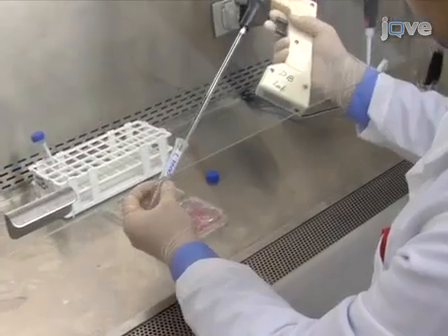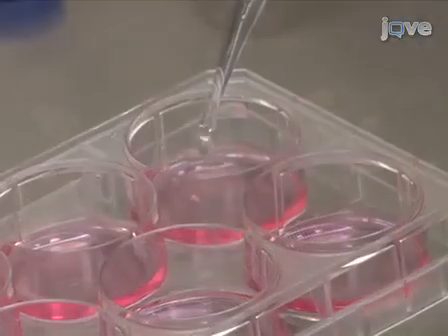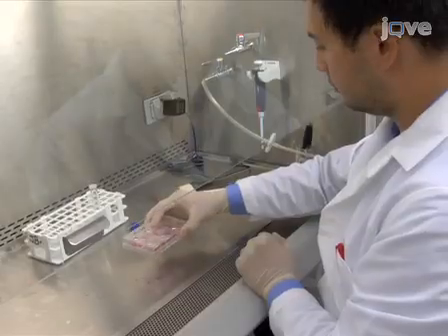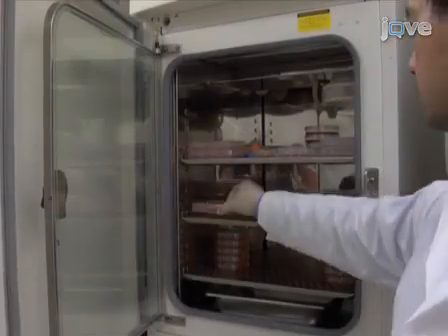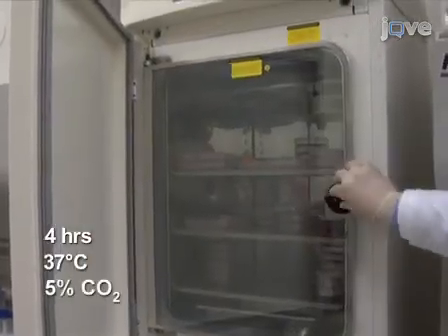After the complexes have formed, add the DNA lipofectamine solution dropwise to each well to be transfected. Mix by gently rocking the plate and incubate for 4 hours in a cell culture incubator at 37 degrees Celsius, 5% carbon dioxide.